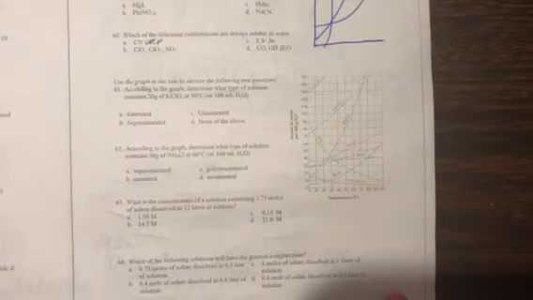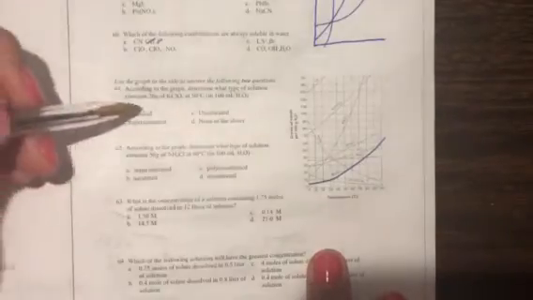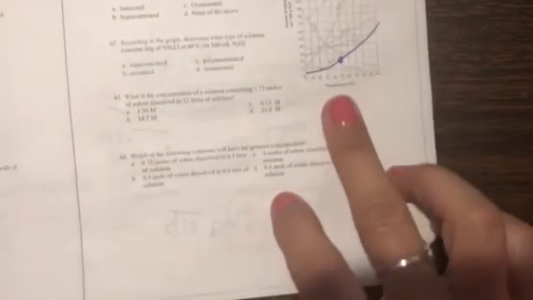So after you get those down, I'm looking at number 61. It says 20 grams at 50 degrees for KClO3. So I'm going to look for KClO3. My 20 grams and 50 degrees, it put me right on the dot. Yep. So I'll let you guys work through those.